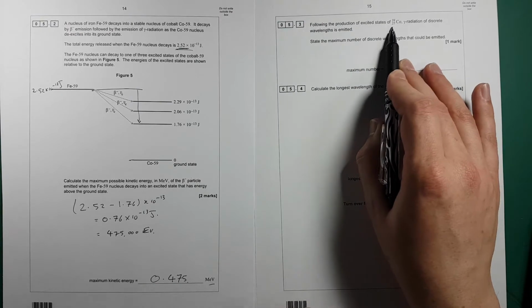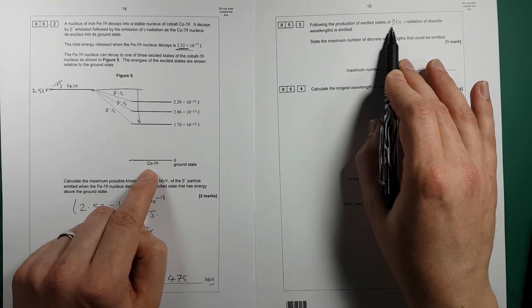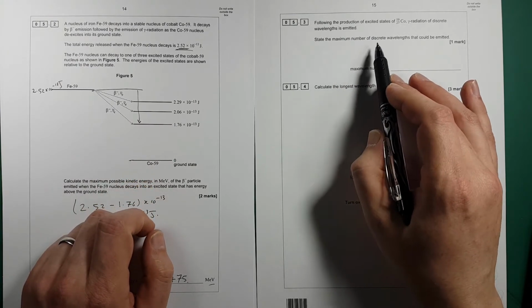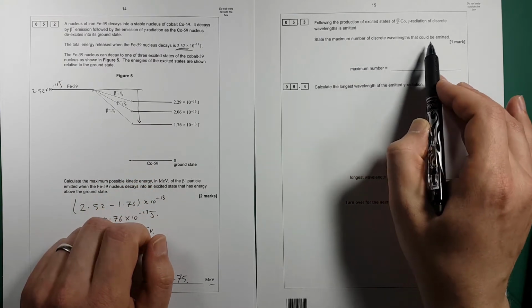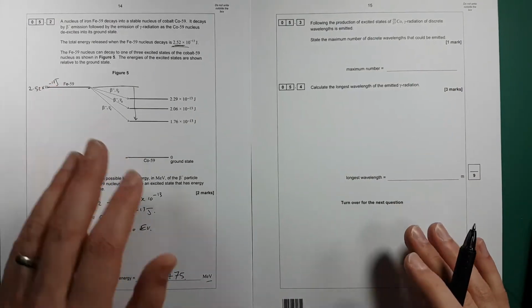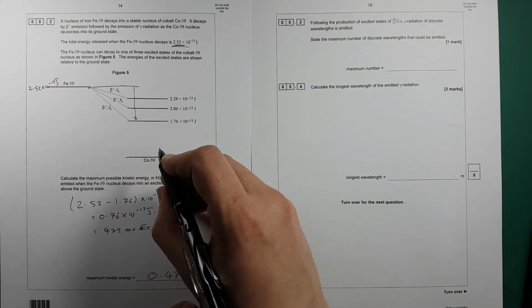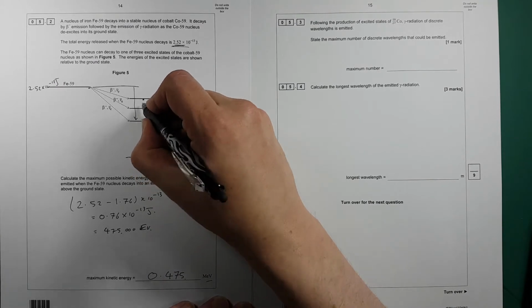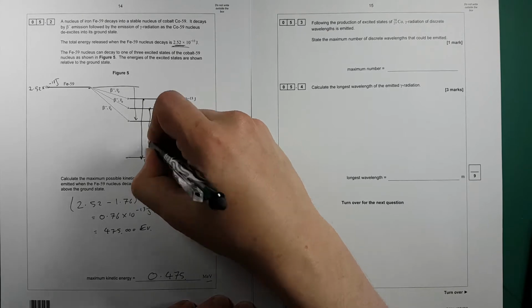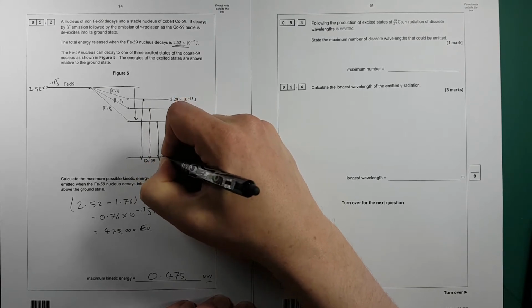Following the production of this, gamma rays of discrete wavelengths are emitted. State the maximum number of discrete wavelengths that could be emitted. Okay, this doesn't mean that they are necessarily emitted, but the maximum number is: you could go from that one straight down to there, you could go from that one straight down to there, and you could go from that one straight down to there.